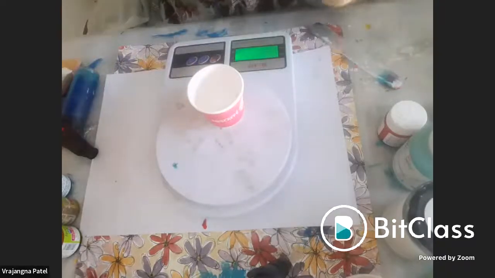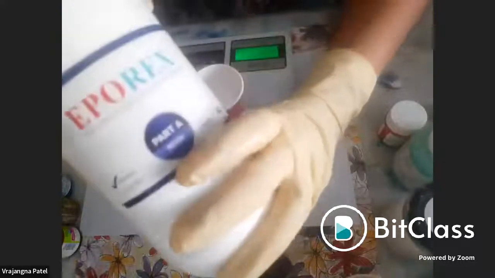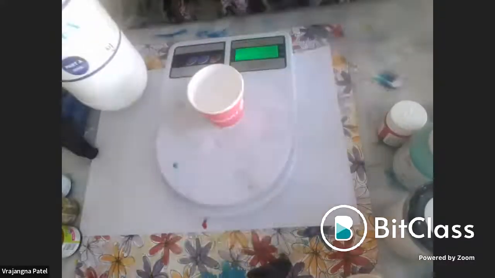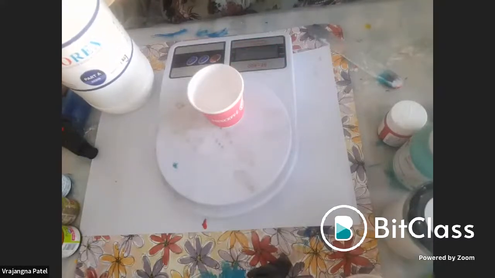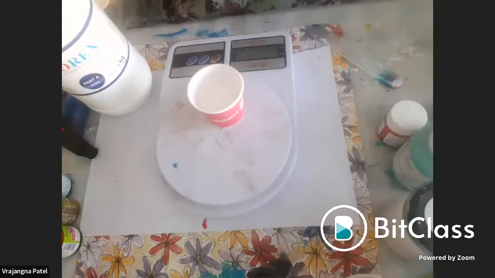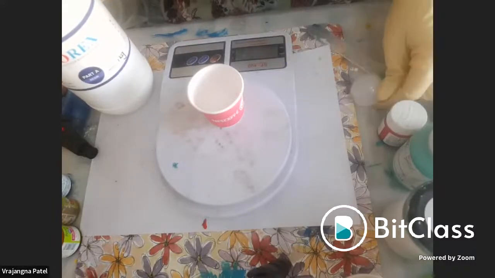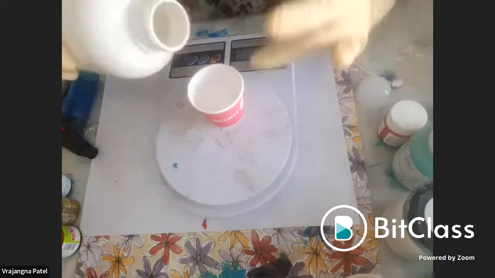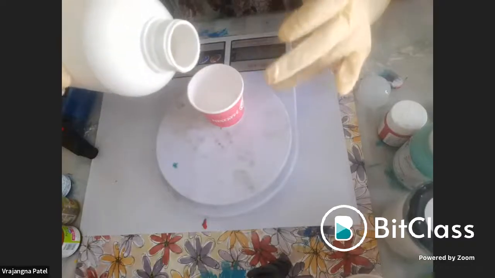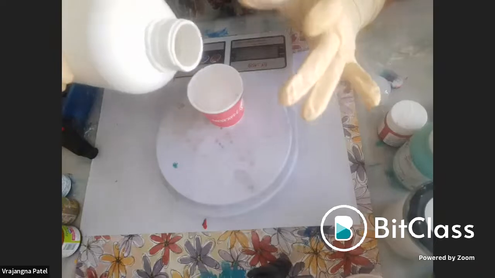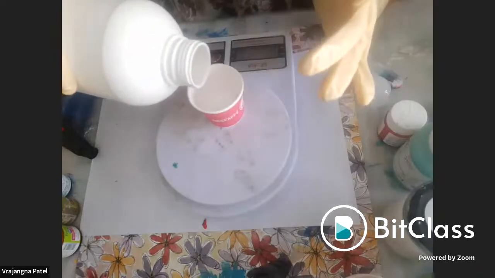So I'll be taking first my part A, that is resin. And as I said, I'll be measuring 7.5, 7. If in case of 7, it gets 8, make sure to add half of it as the hardener. Okay, don't stick to 3.5 then.